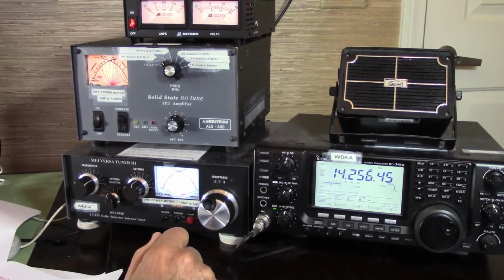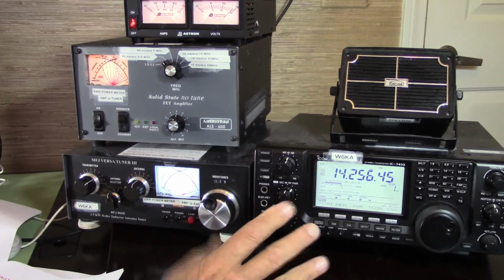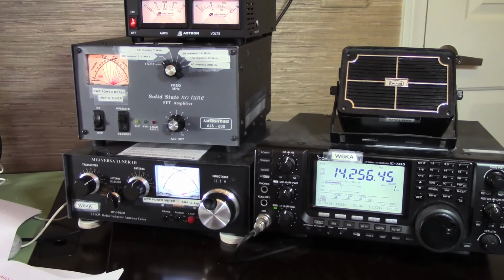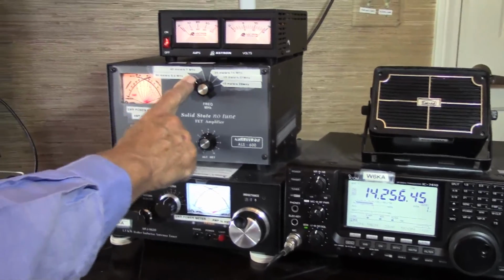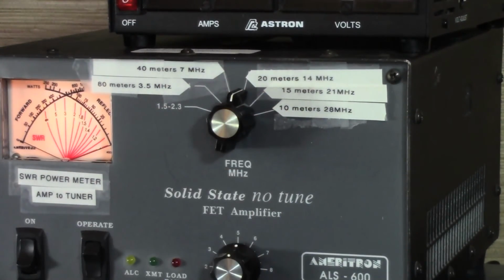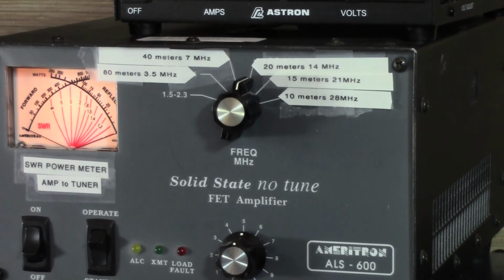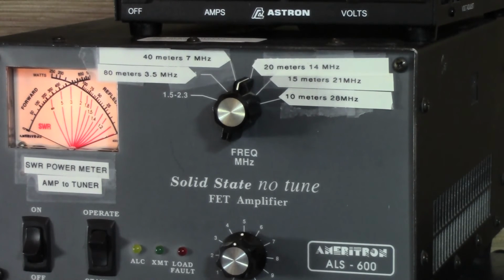And then try again. There are some other things you can check for. One of them is common, and it's what happened here. I put this on 40 meters, and it should have been on 20, and that would cause a load fault. It's one of the things you might have forgotten to do.